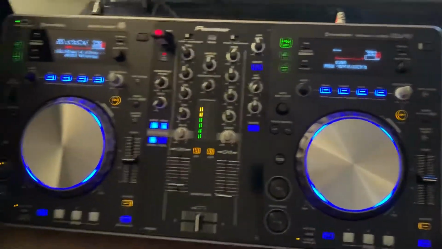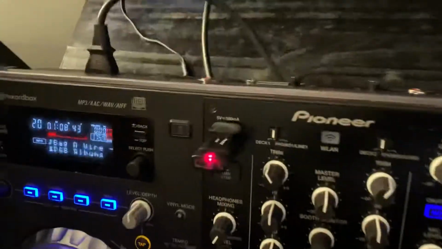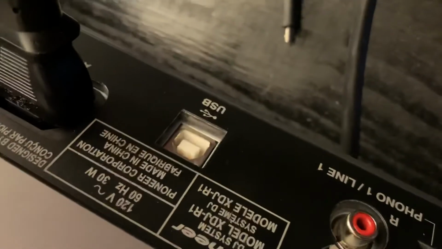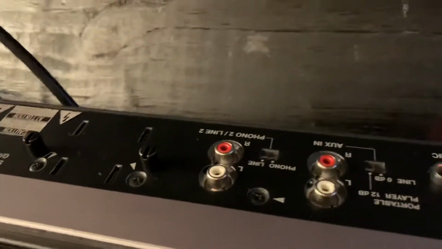So you can put your laptop there and MIDI cord out. I'll see if I got a MIDI cord. MIDI goes out there, so it's that cord to a USB that goes into your computer. This thing has 2 turntable inputs, an auxiliary input, a booth out. It has XLR outs.